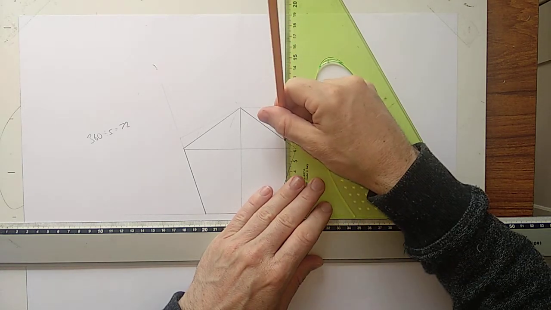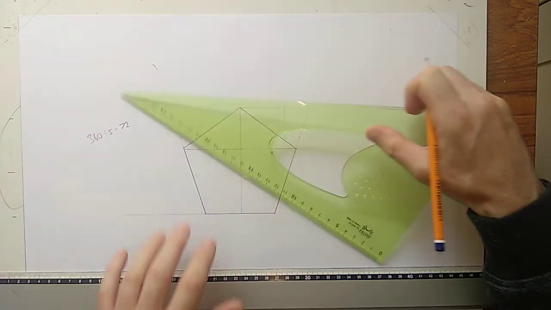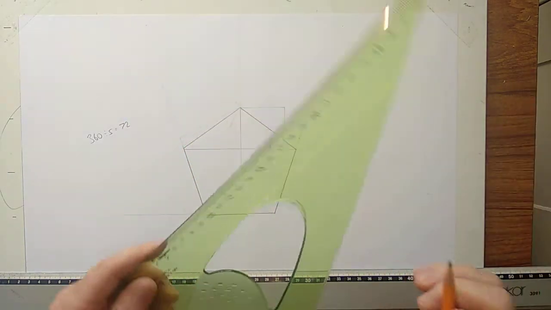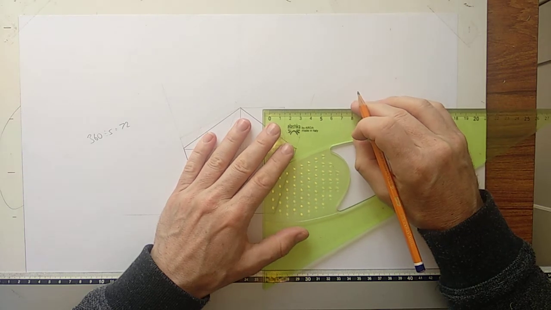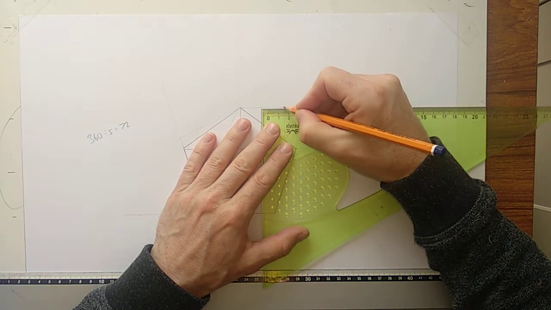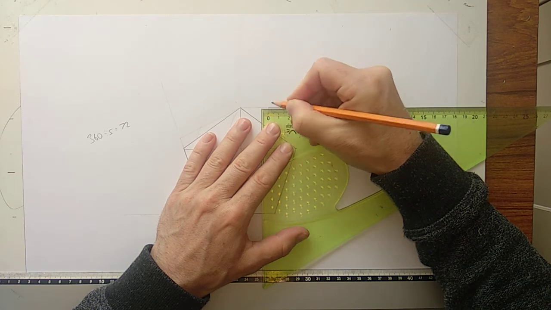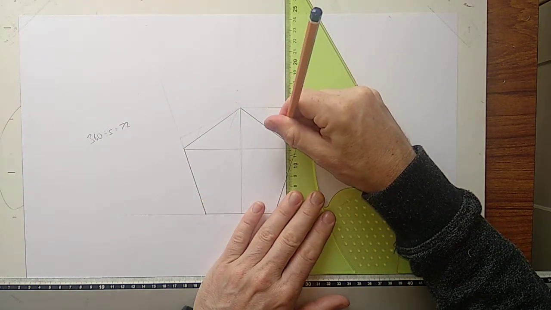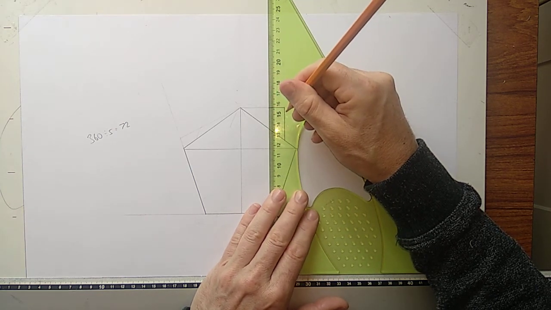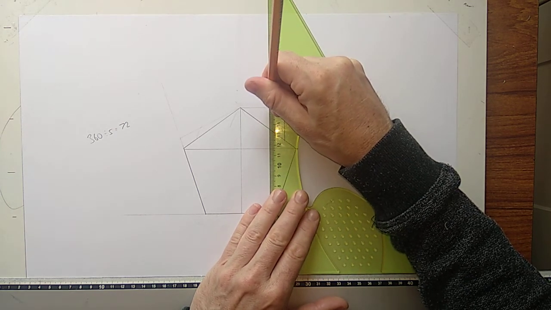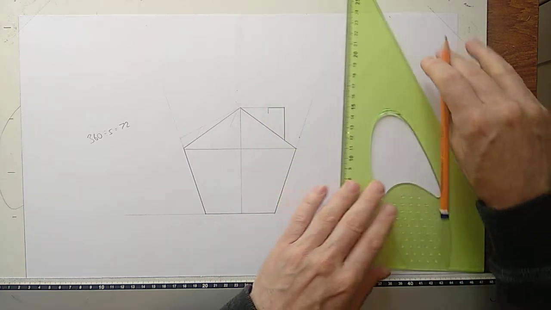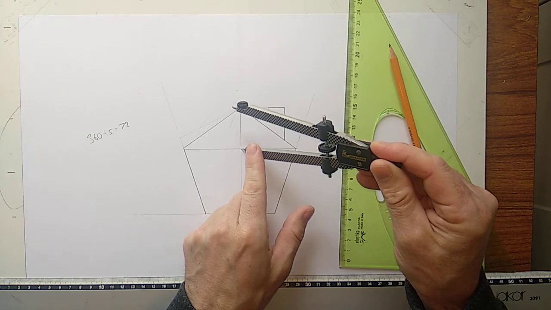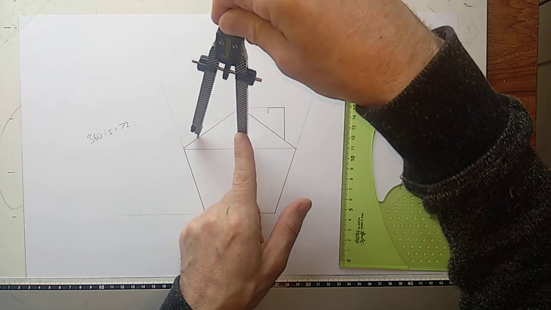Straight up from here. Across a tiny bit more. And we're told that that is 16 millimeters wide. So there we go. We'll just do it with our set square here. 16 wide. Down that side there. Down to the circle. And because I haven't touched my compass, I can put it straight back in and all is good in the world. And there we go.